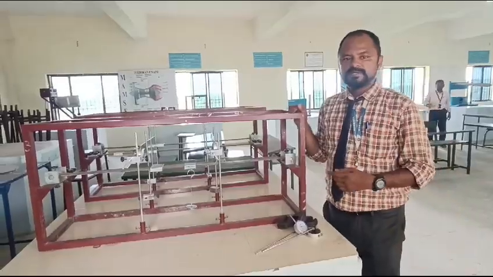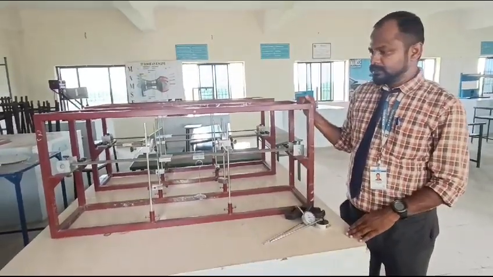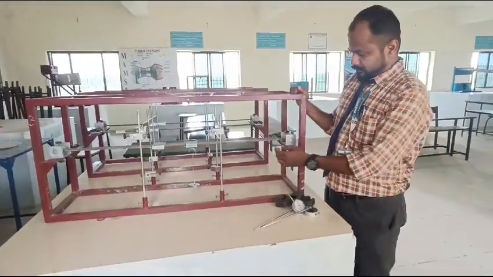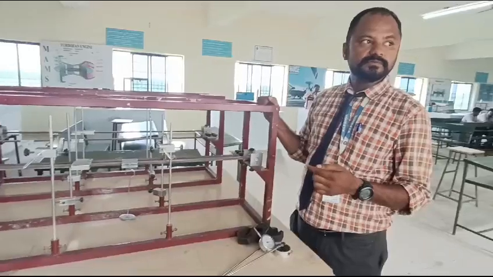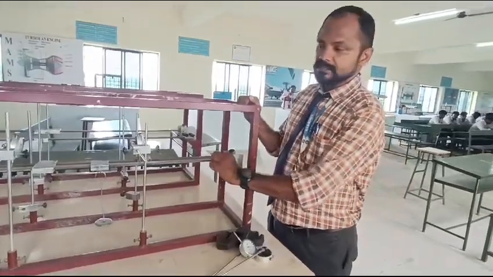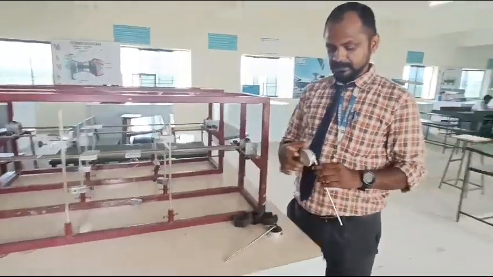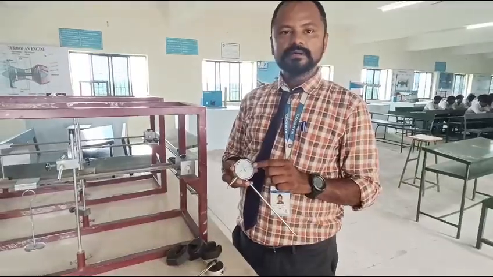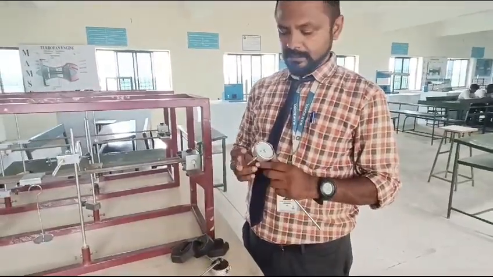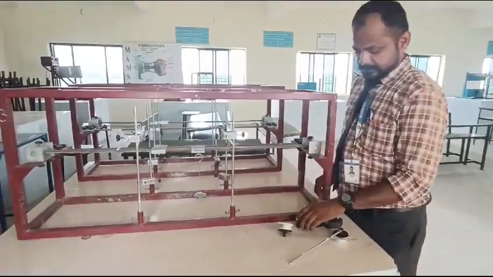The first experiment of the aircraft structures lab is the deflection of beams experiment. In this apparatus we have a mild steel beam of 1 inch width, 5 mm thickness and 1 meter length. This is called a dial gauge indicator. Minute deflections can be measured using this indicator. This is the weight hanger and these are the slotted weights.